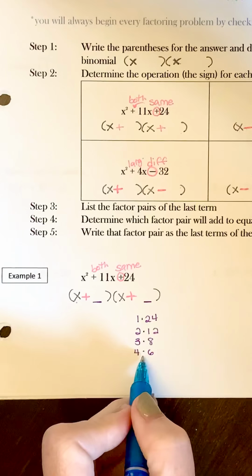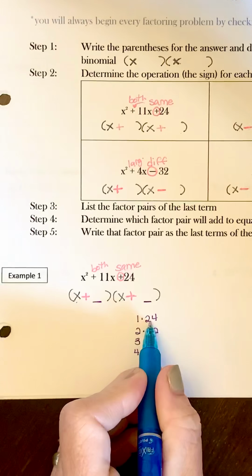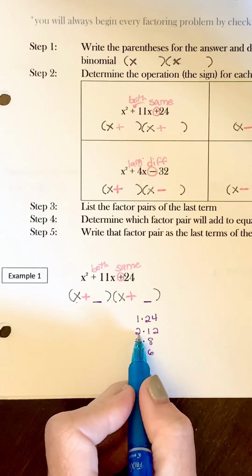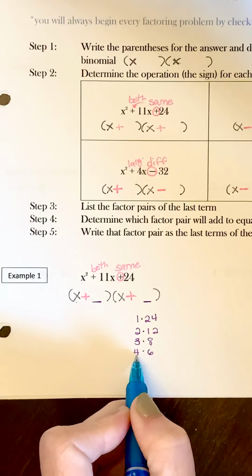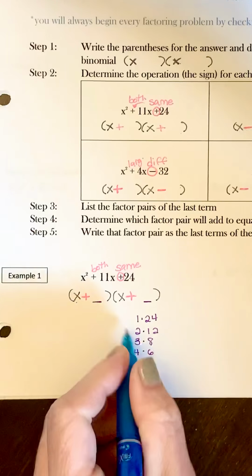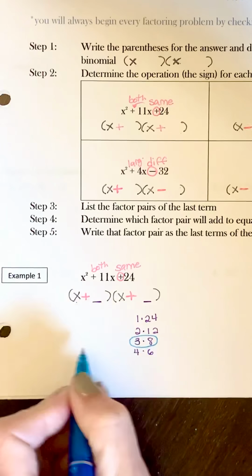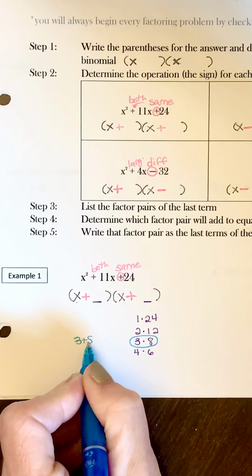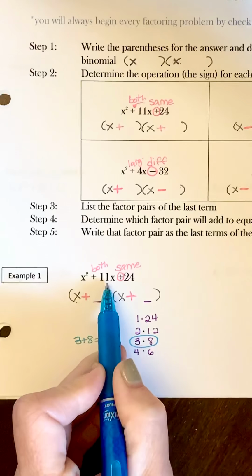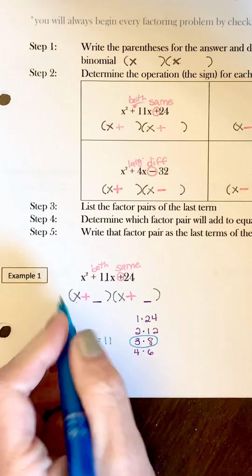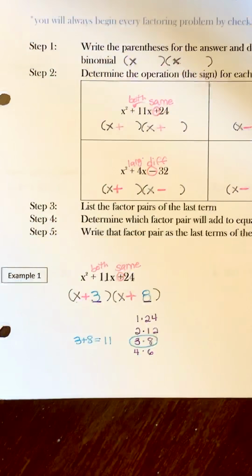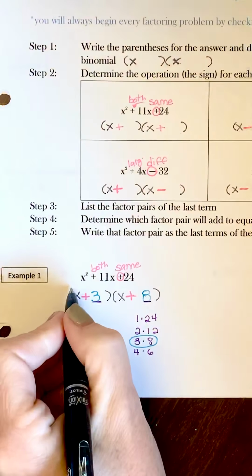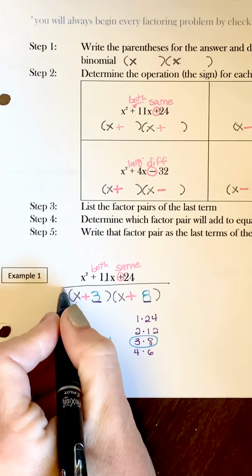Okay, so now we're going to do step 4, determine which factor pair will add to give me the middle number. Okay, so 1 plus 24 is 25, 2 plus 12 is 14, 3 plus 8 is 11, oh, there we go, 8, 9, 10, 11. So these factor pairs, 3 plus 8 equals 11. That's my middle term. So I know this is going to be a positive 3 and a positive 8. And that will be my answer.